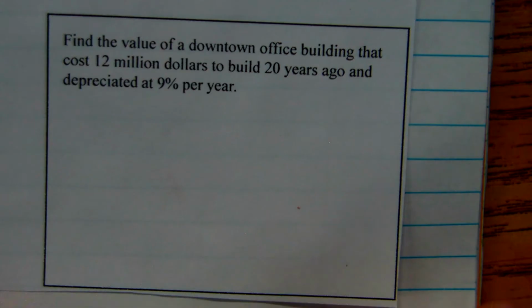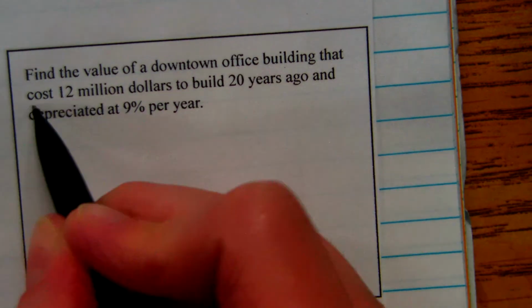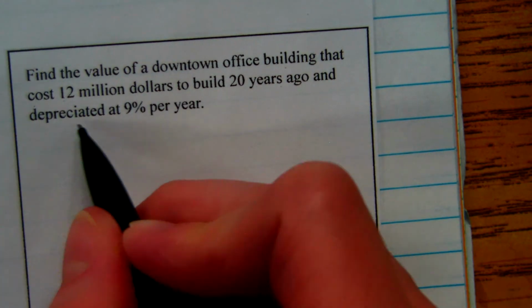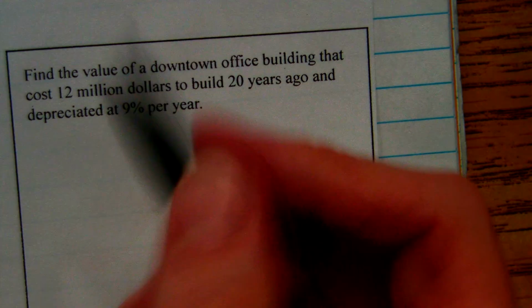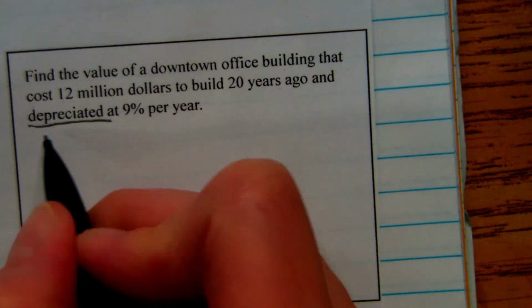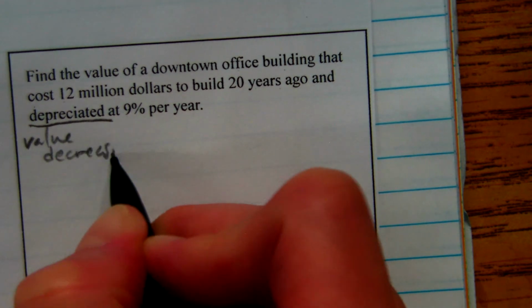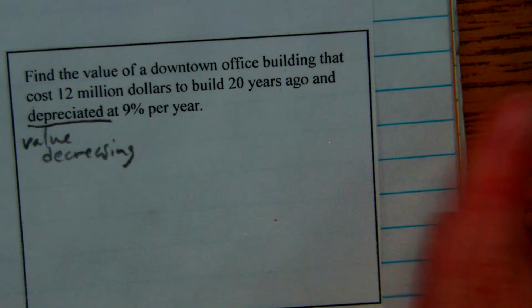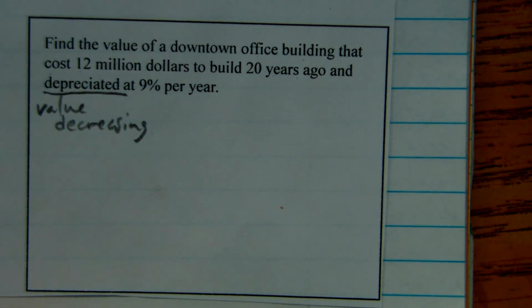All right, so here's the last box. Find the value of a downtown office building that cost $12 million to build 20 years ago and depreciated at 9% per year. So basically what they're saying, if it depreciates, that means the value goes down. Yeah, so your value is decreasing. So evidently this building is getting old and nobody's making improvements on it. And so if you don't maintain something and make improvements, it loses value, okay?